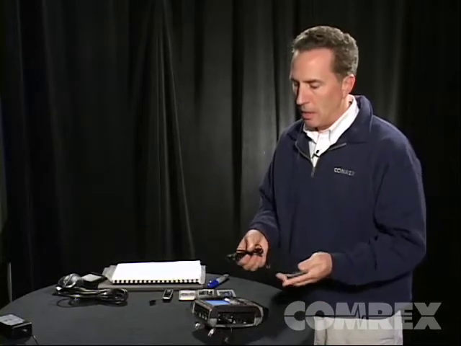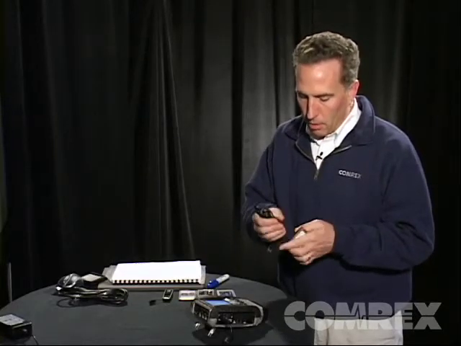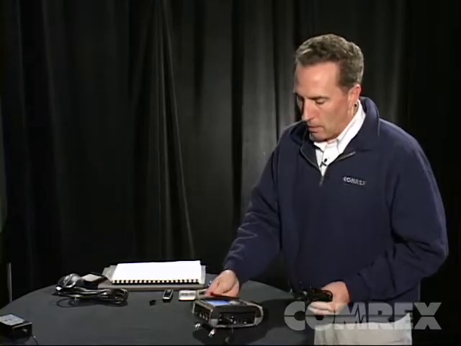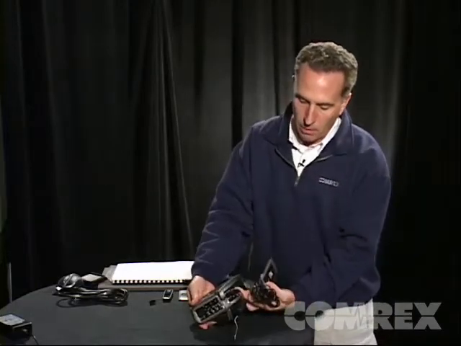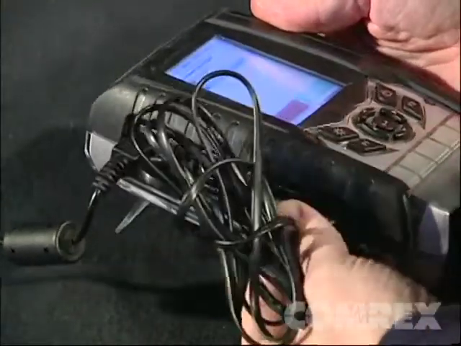The first thing we need to do is connect the POTS modem card that came with your access into the unit. We're going to take our RJ11 cable and plug it into the PCMCIA card. We'll then take the card, remove the protective cover from the PCMCIA slot, and plug the card in and make sure that it's firmly seated.